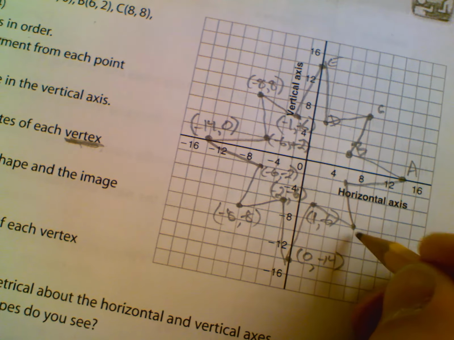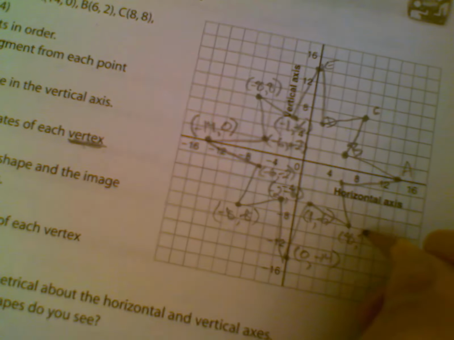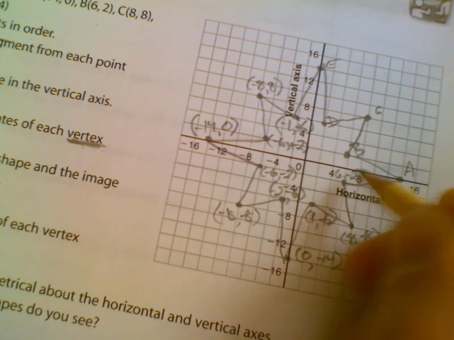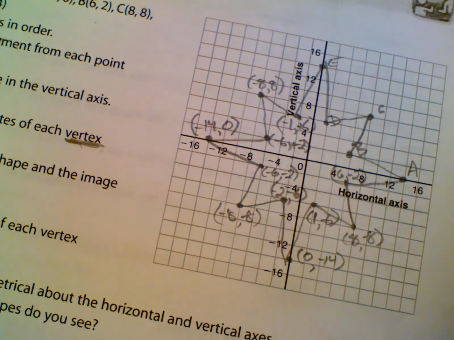I have 8, -8. I have 6, -2. It's getting a bit tight to label all this. And that's all my points labeled as it is asked.